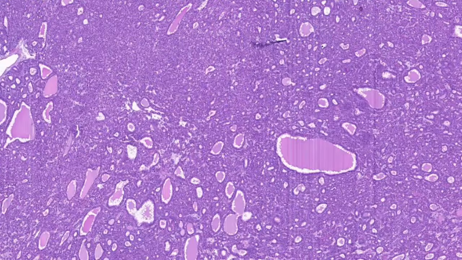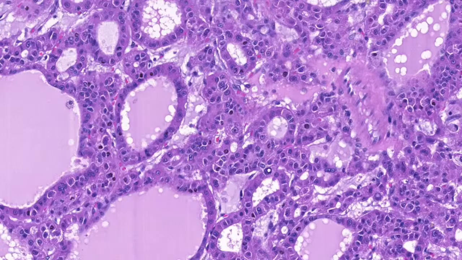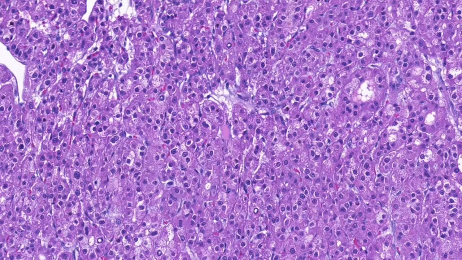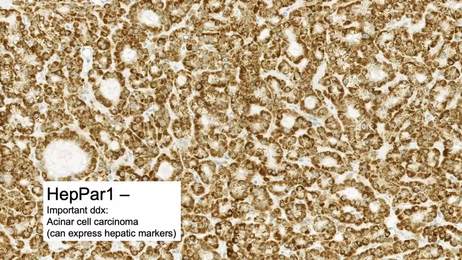A low power image shows that these are very pink tumors. They have abundant granular eosinophilic cytoplasm. They look quite indistinguishable from a primary hepatocellular carcinoma in the liver. They can have areas of pseudogland formation, or they can be more solid. And as I mentioned, these do tend to express markers of hepatocellular differentiation. This is a HepPar stain in a hepatoid carcinoma of the pancreas.